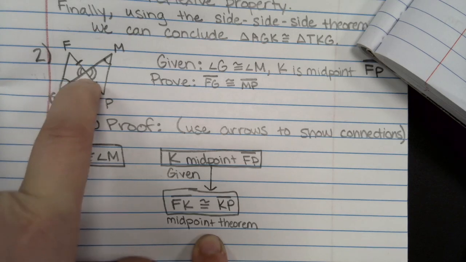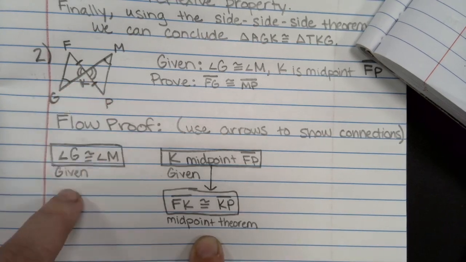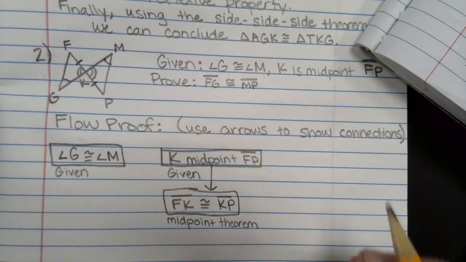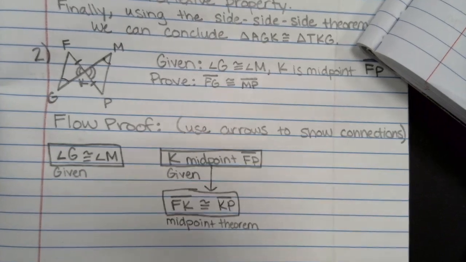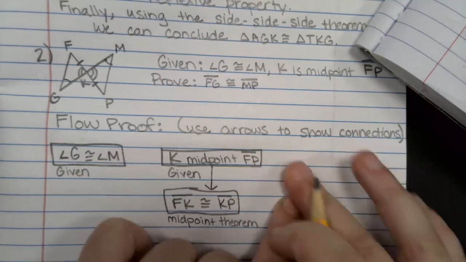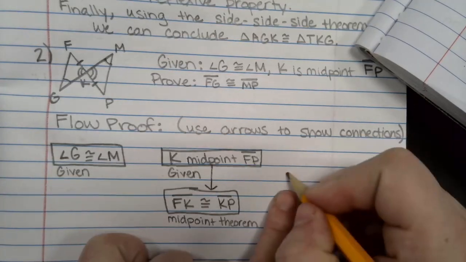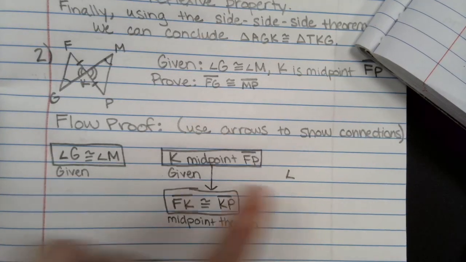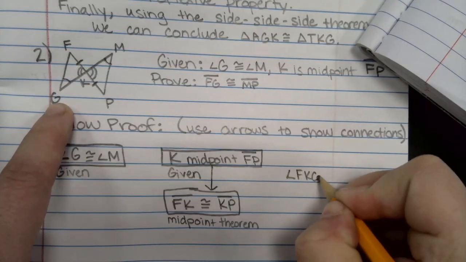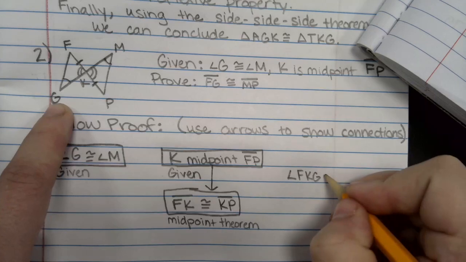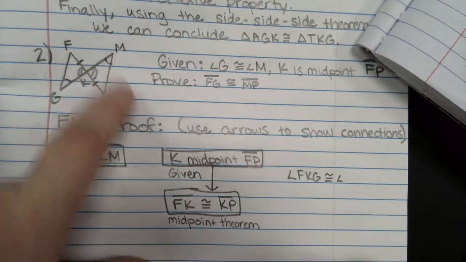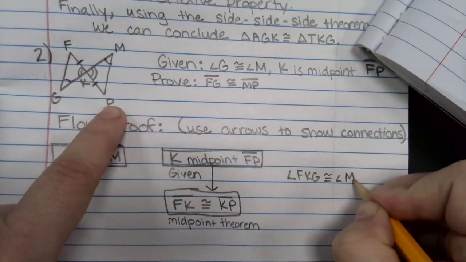No, this was a completely different idea, right? Did it come from the idea that G and M are congruent? No, it's just a different idea. This is a whole different thing that we just looked at the picture and we saw it from the picture. So it's going to go off in its own little box over here. It's another little idea. So angle FKG is congruent to angle PKM, or we could say MKP.